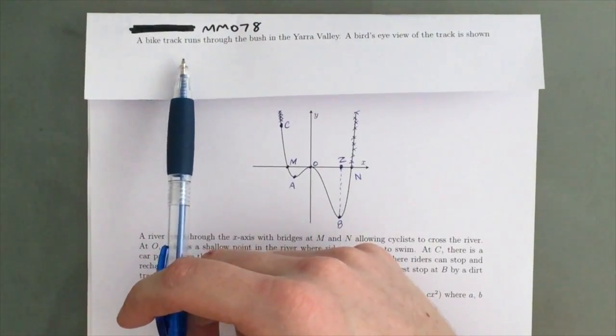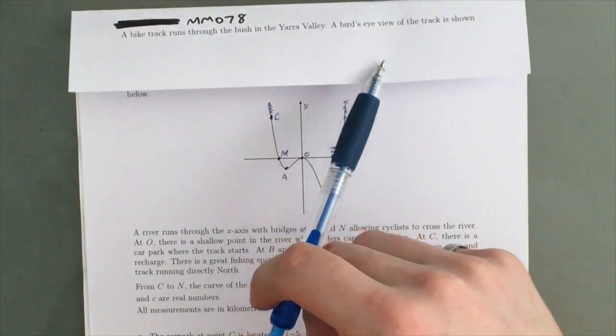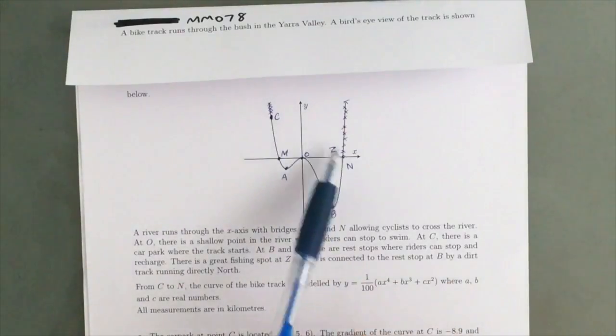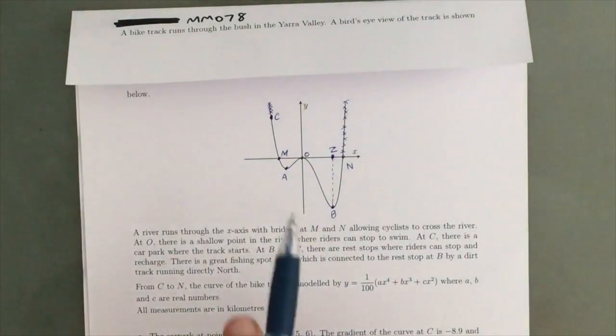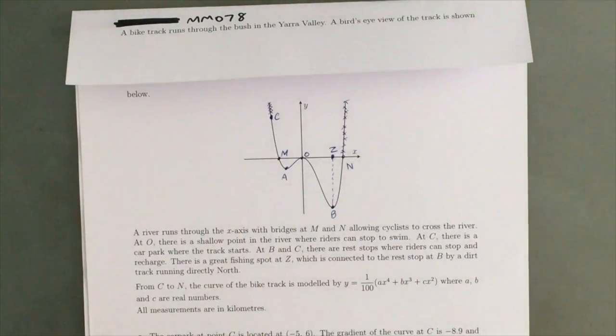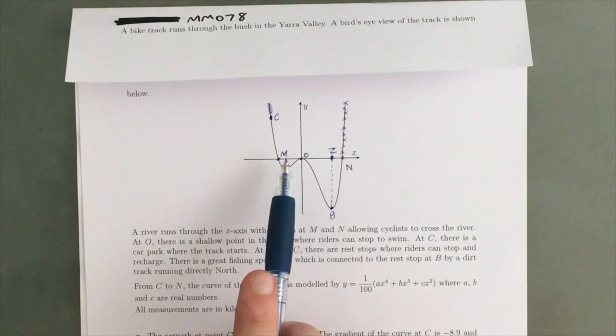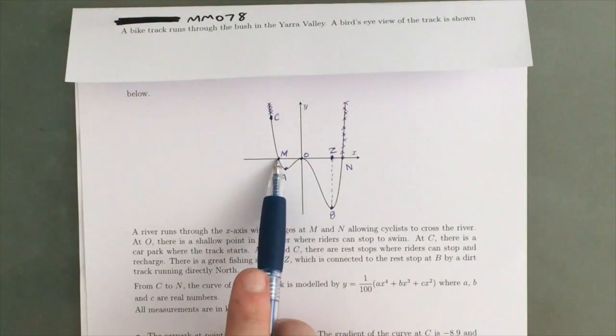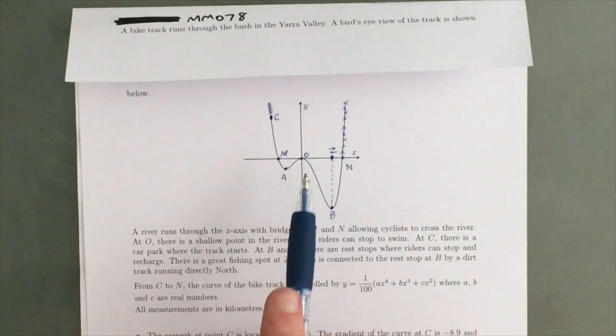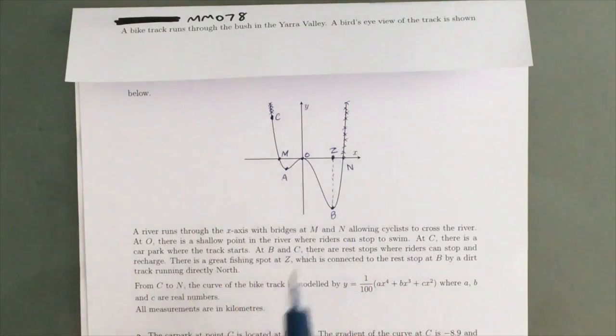A bike track runs through the bush in the Yarra Valley. A bird's eye view of the track is shown below. So this is a bird's eye view of the track with a few different points on the map. A river runs through the x-axis with bridges at M and N, allowing cyclists to cross the river. So we've got a bridge here at M and a bridge here at N, and this x-axis is a river.